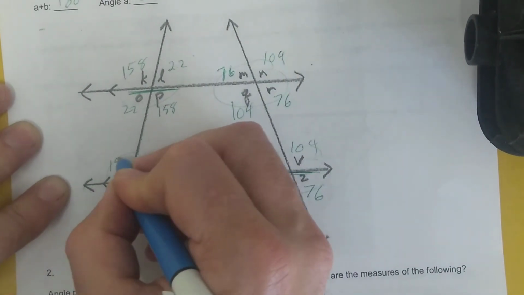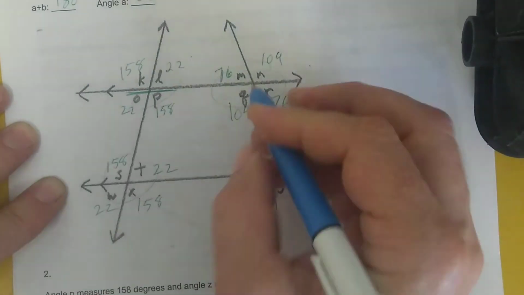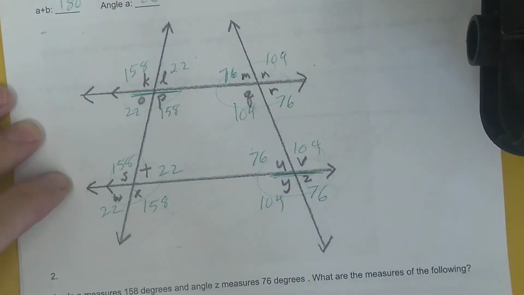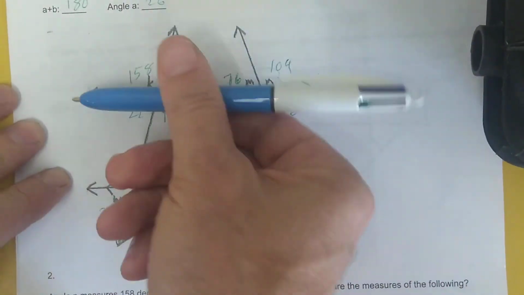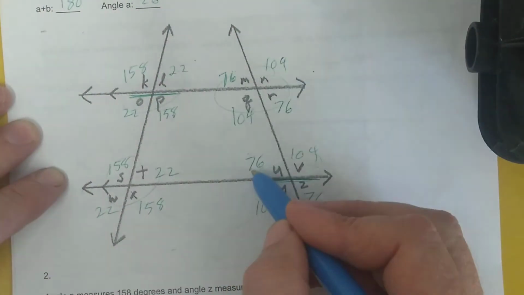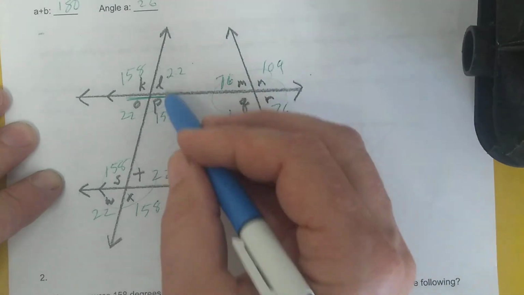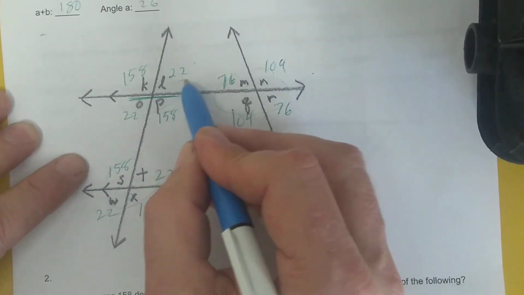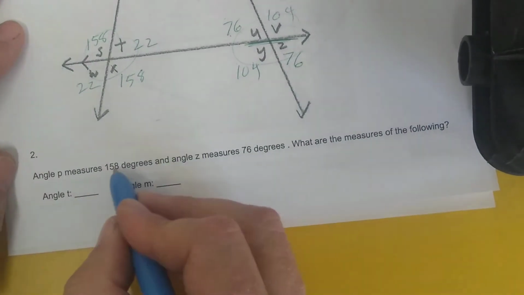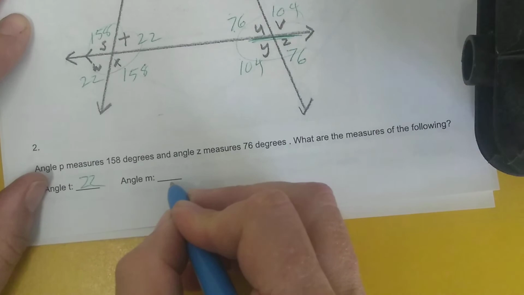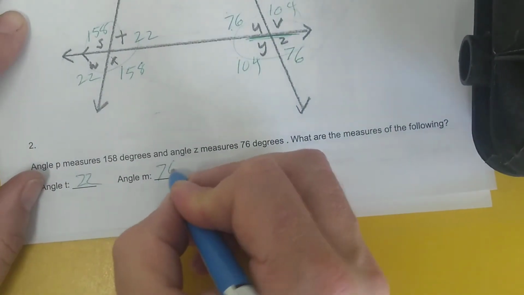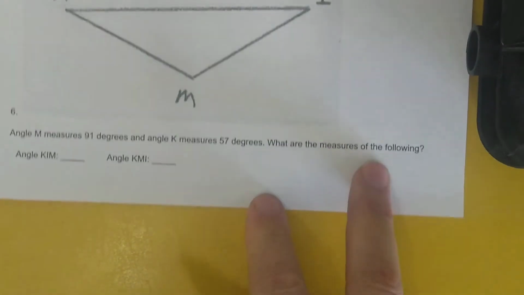Now, you will notice this is not exactly to scale, because that 76 looks about like that 22, but the main thing is these two sets have to be the same because they're parallel lines, and my corresponding angles have to be congruent. And these two sets have to be the same. But I agree, that doesn't look like it's 22 degrees. And so for my answers down here, T is going to be 22, and M is going to be 76. Okay, I got 1 more minute to get through a couple others.